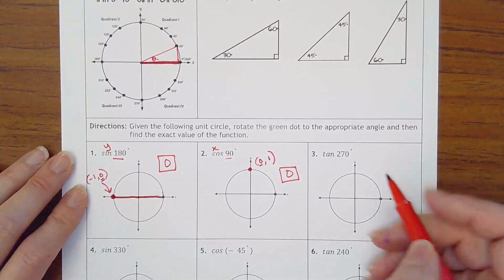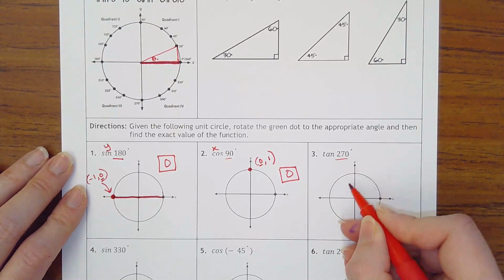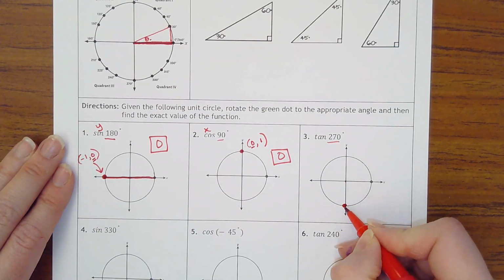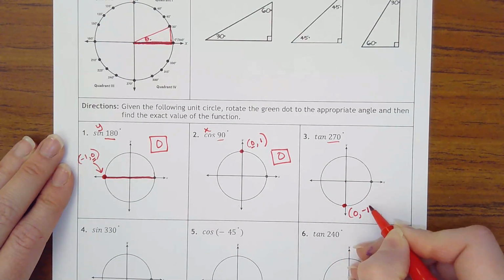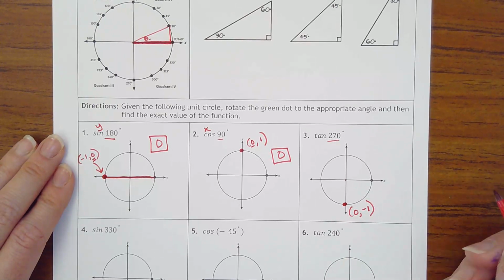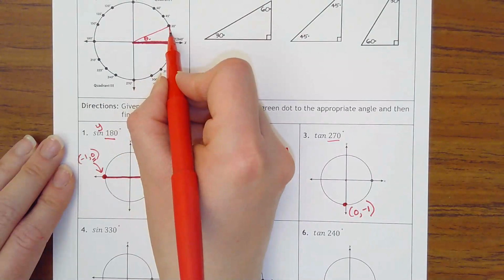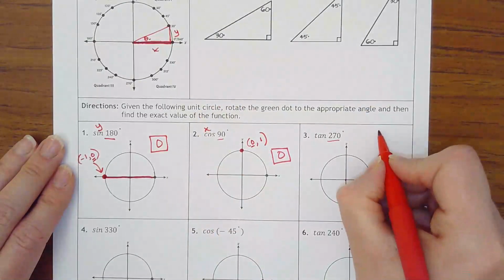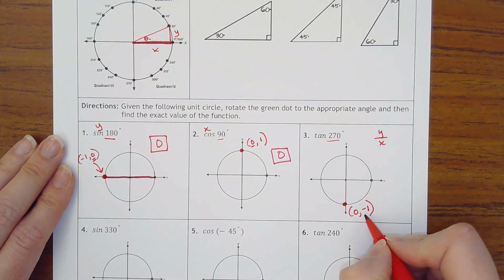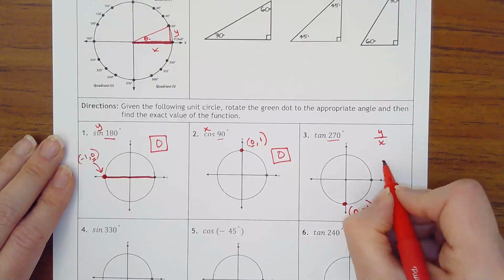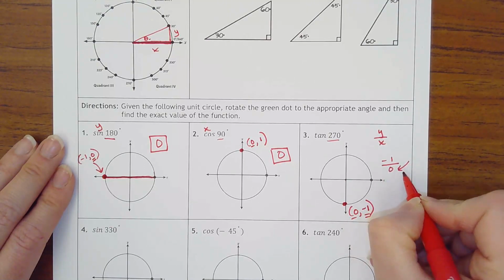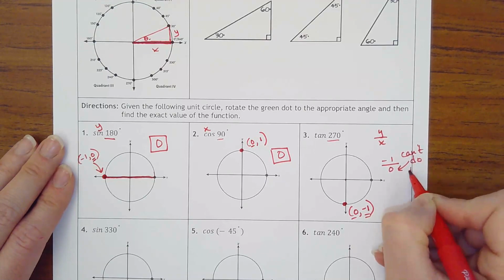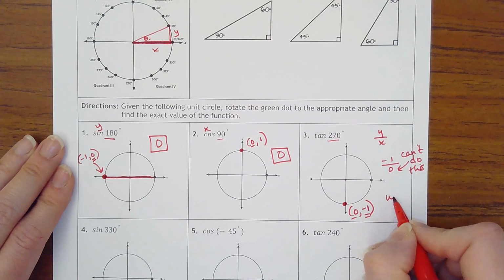Okay, tangent of 270. So this is my 90, 180, 270 is down here. This ordered pair would be 0, comma, -1. Tangent is opposite divided by adjacent, a y divided by x. So my y would be -1 divided by 0. I cannot divide by 0, so we just call this undefined.